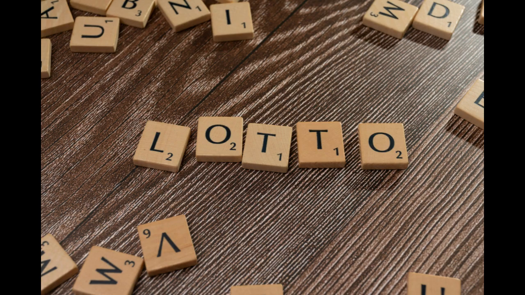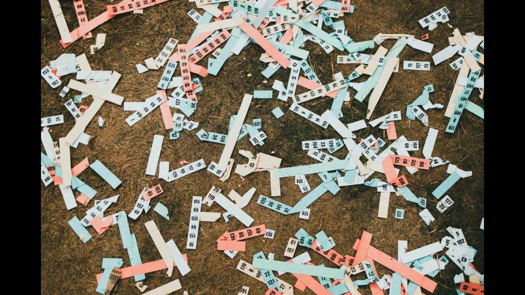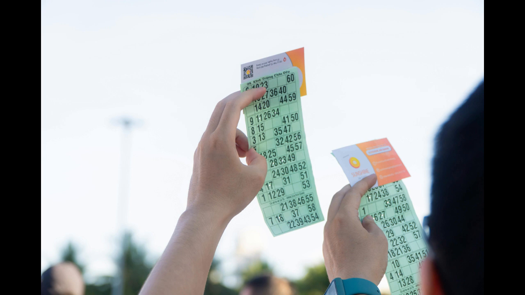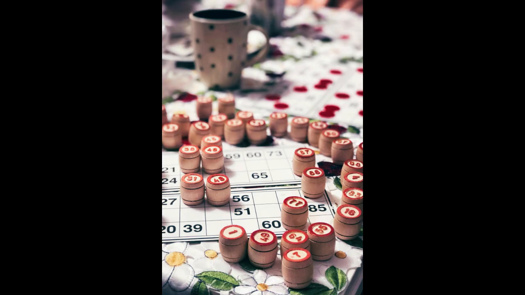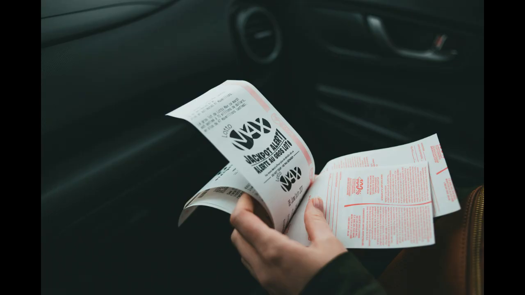Starting a lottery business can be an exciting and potentially lucrative venture, but requires careful planning, adherence to legal regulations, and effective marketing. Leveraging free AI tools can streamline many of the tasks involved in launching your lottery business, from market research and business planning to marketing and customer engagement. This guide will take you step by step through the process of starting your lottery business using free AI tools available today.